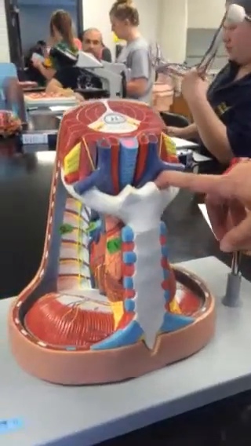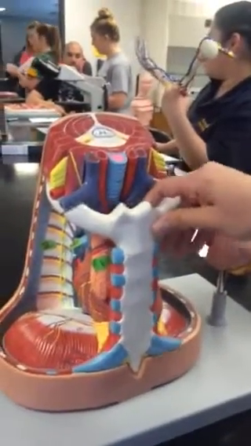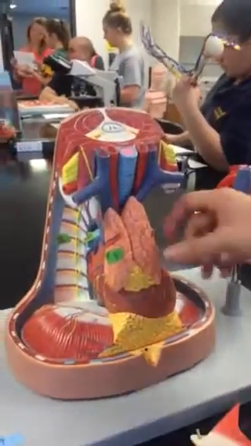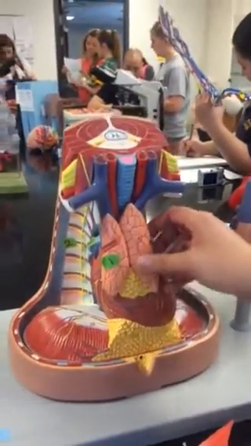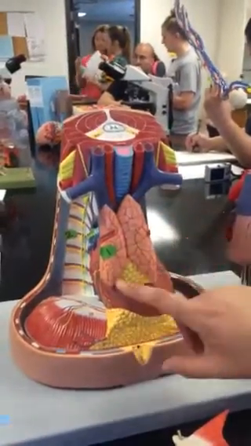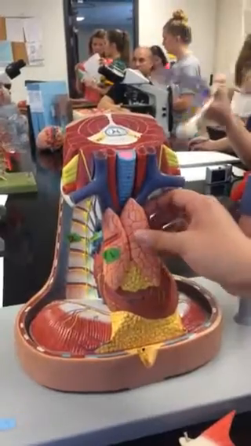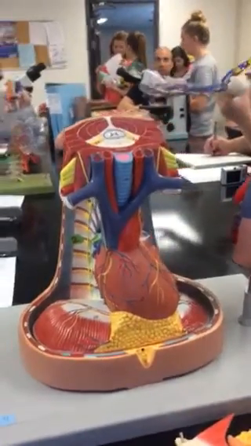This model, the first thing that you're seeing right here is the sternum, so I'm going to take the sternum off, and underneath we have the thymus. So the thymus here has two lobes. We have the right lobe and the left lobe, and behind the thymus we reveal the heart.